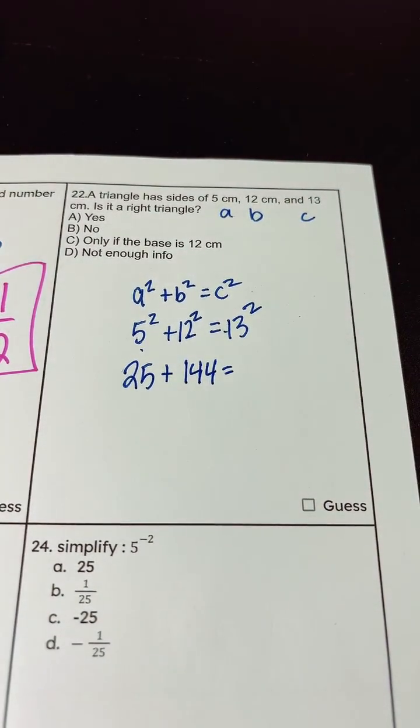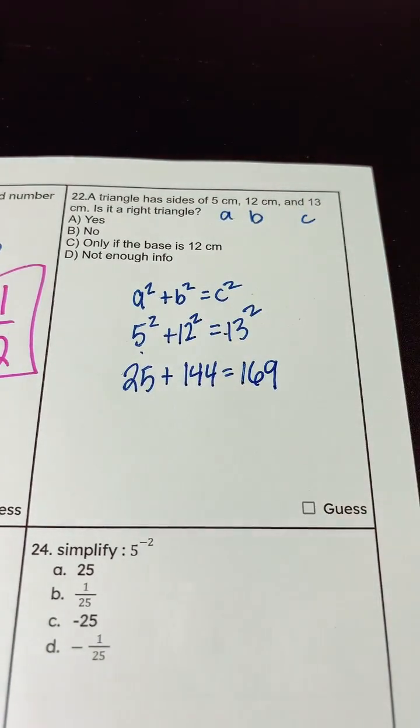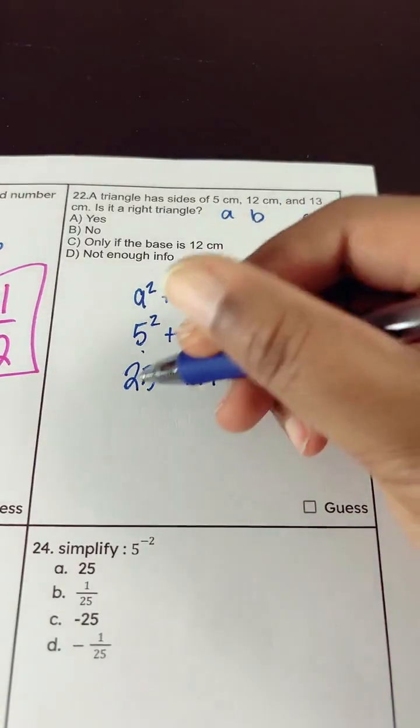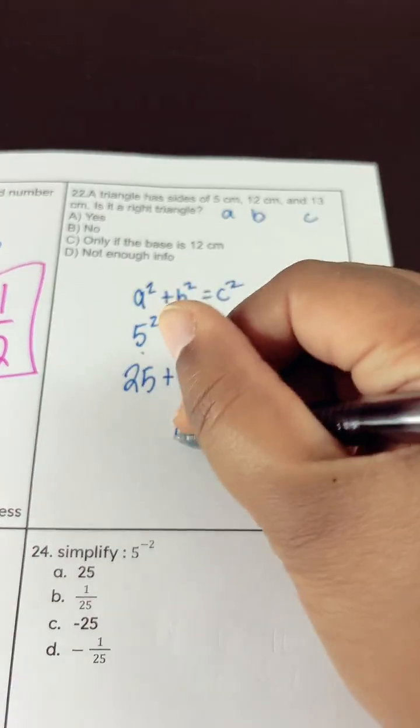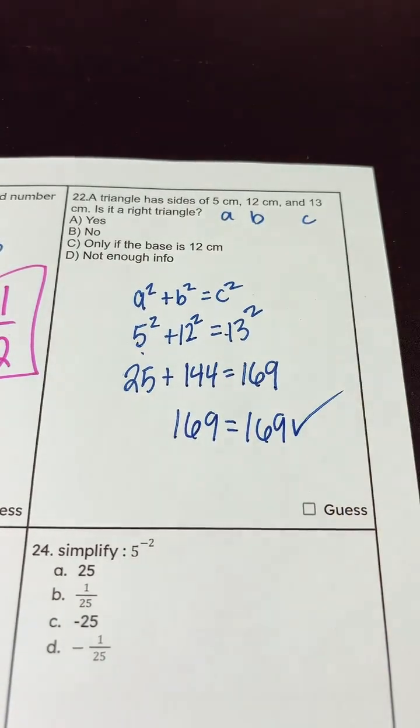Put it in the chat. If you're taking the ASVAB, you know Miss Taylor always tells you to memorize your perfect squares all the way up to 25 times 25. Good. I see those 169s coming in. Beautiful, you guys. Yes, 13 times 13 is 169. Perfect. And then when we add this, we also get 169 equals 169. This is true.